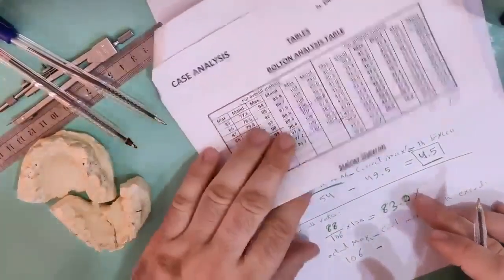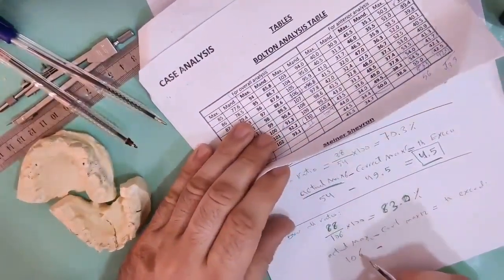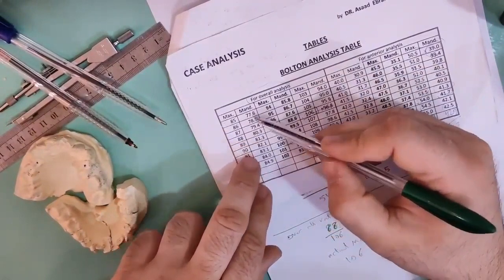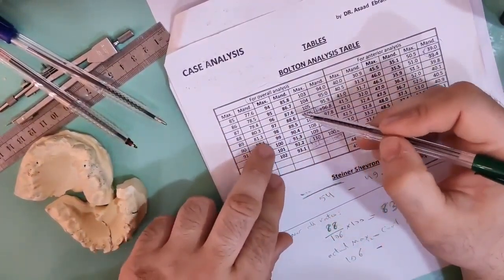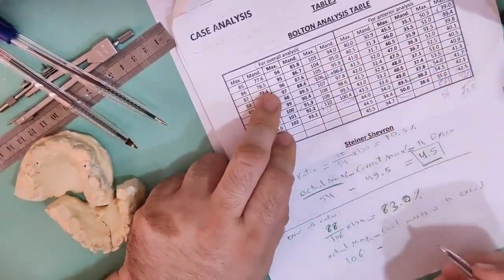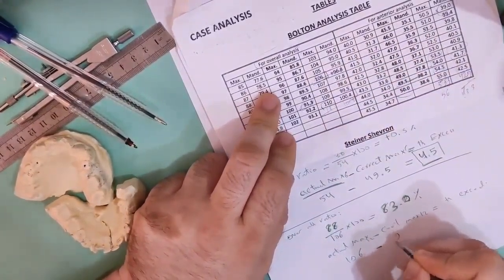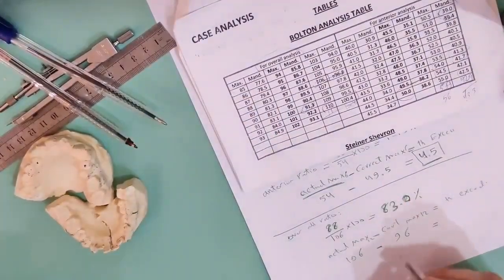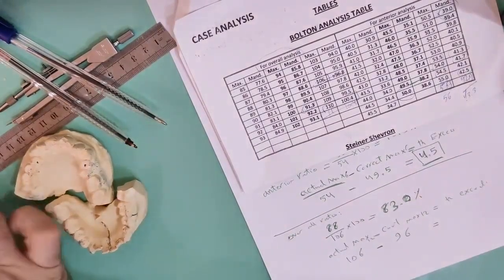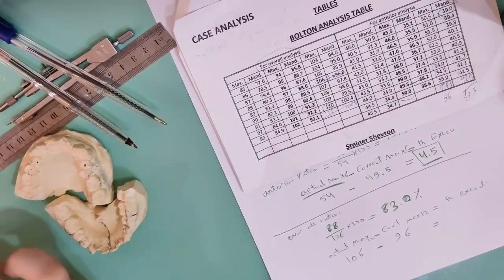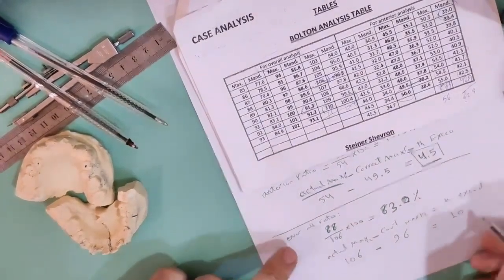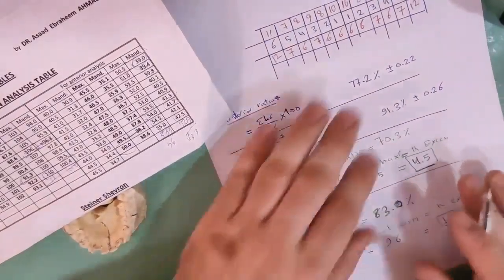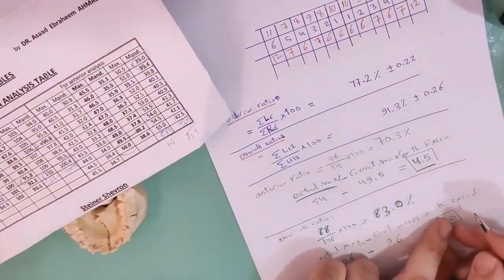It's still under 91. So the mandible is 88, and it should be 96 in the maxilla, versus 106. So the excess number in the maxilla for the 12 teeth is 10.